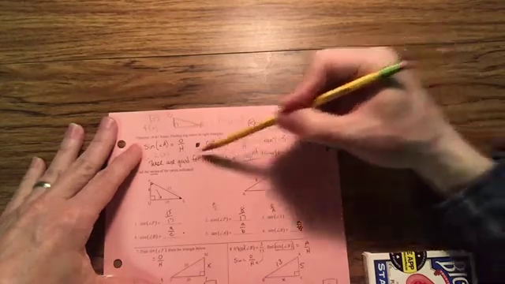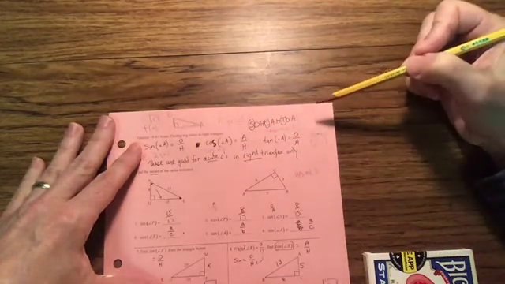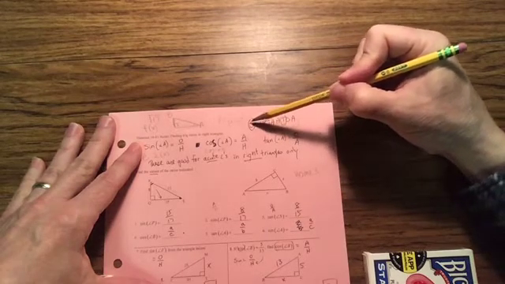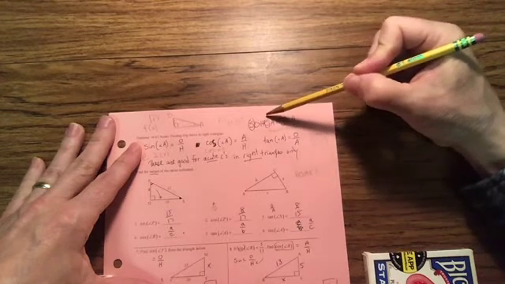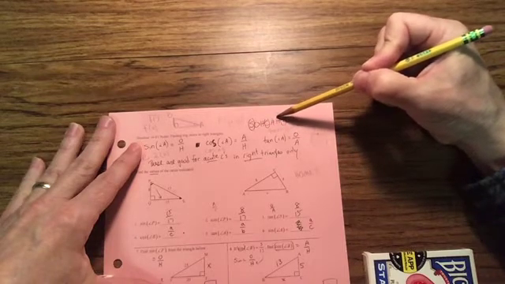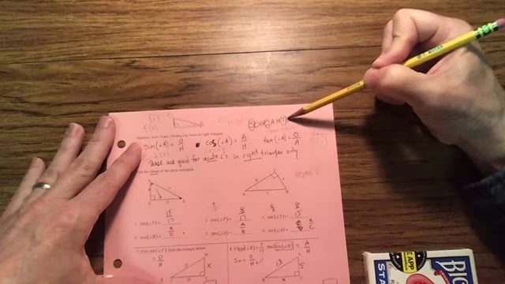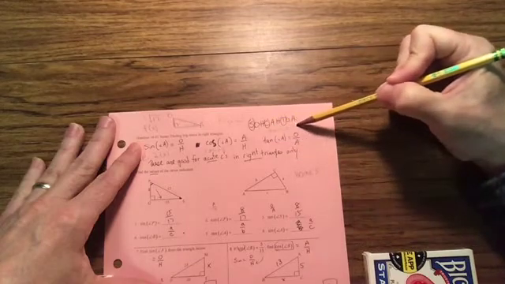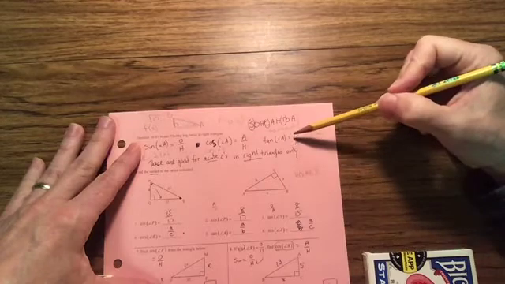How does this help you remember these definitions? Because the order of the letters reminds you that the sine of an angle is equal to the opposite side divided by the hypotenuse. The cosine of an angle is equal to the adjacent divided by the hypotenuse. And the tangent of an angle is equal to the opposite divided by the adjacent. SOHCAHTOA.